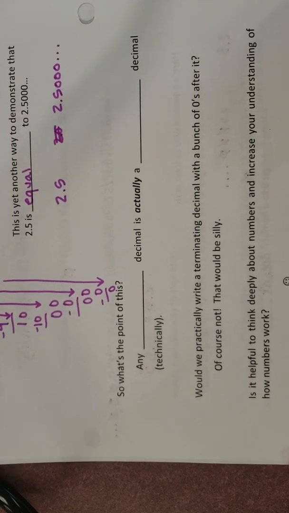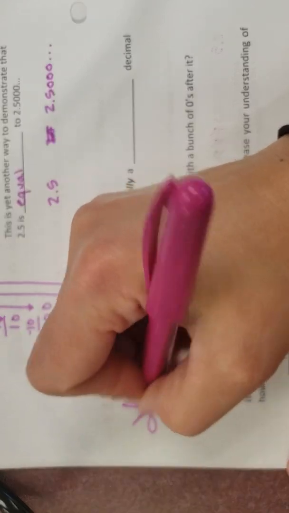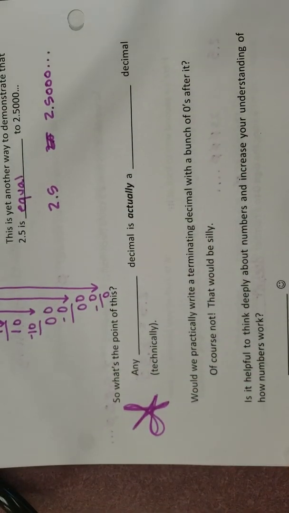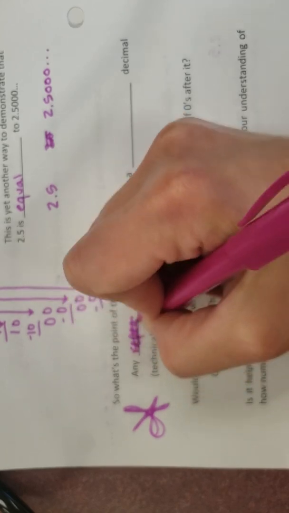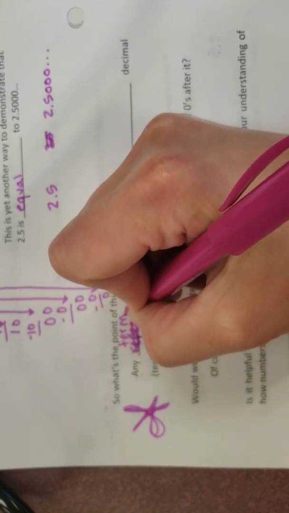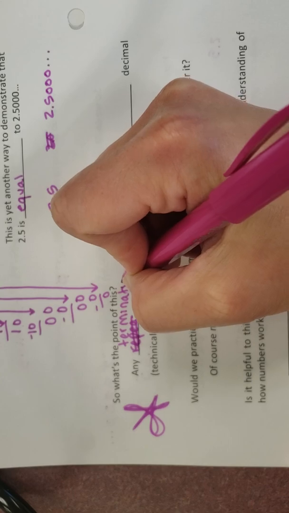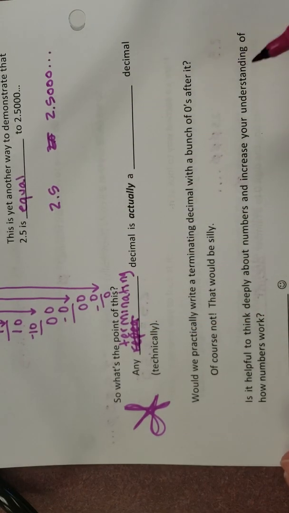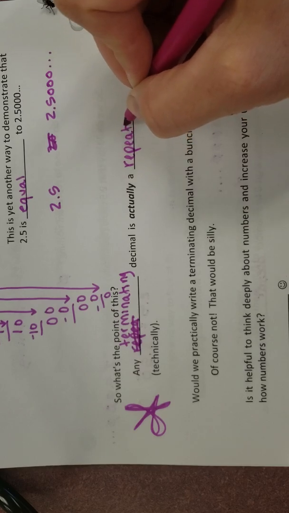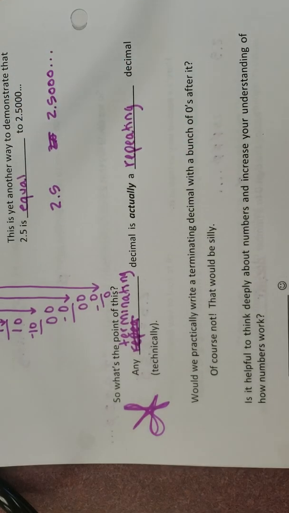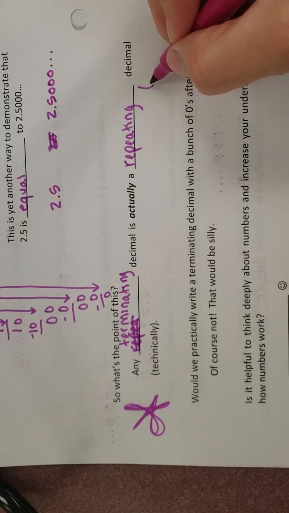So, the big point, the major point, put a star by this. This is the main focus of the whole lesson. Any terminating decimal is actually a repeating decimal. There's no such thing, I guess, as a terminating decimal if you really think hard about it, because it actually repeats 0.